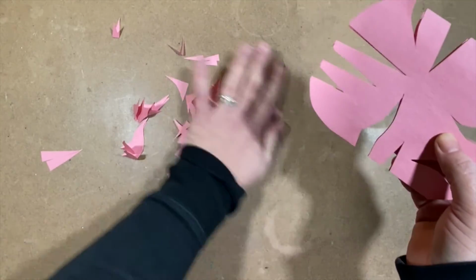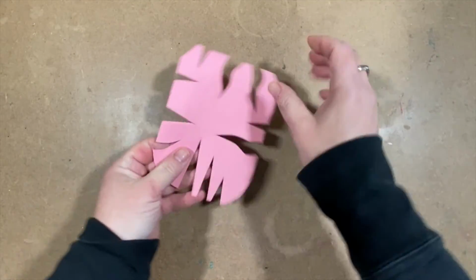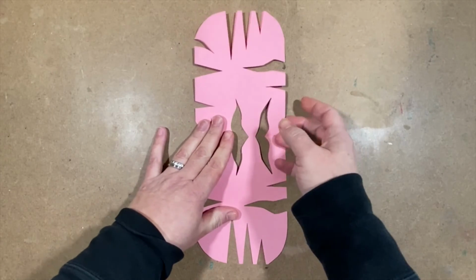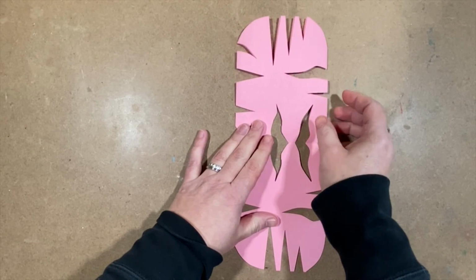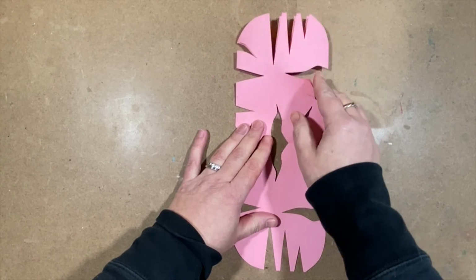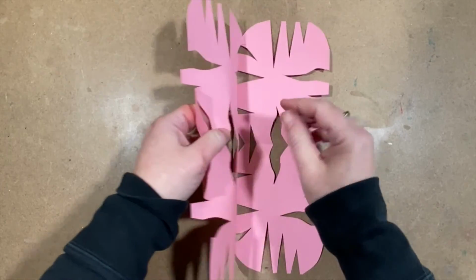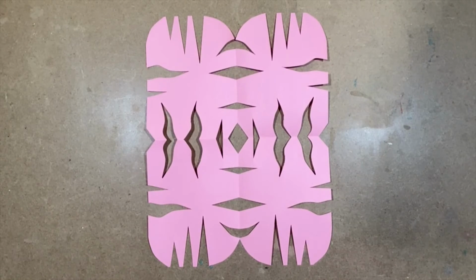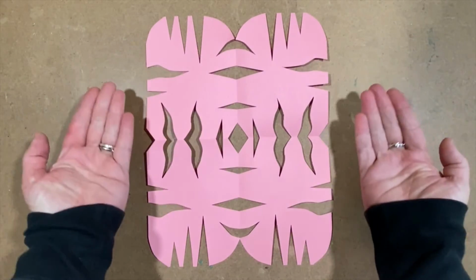Let's see what this looks like. Look at how cool that is. It is all totally symmetrical.